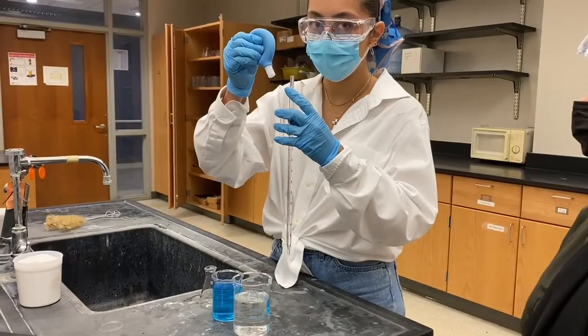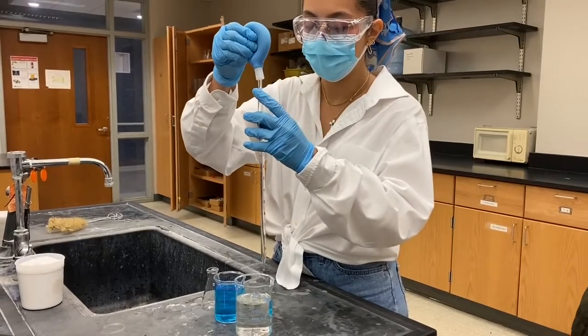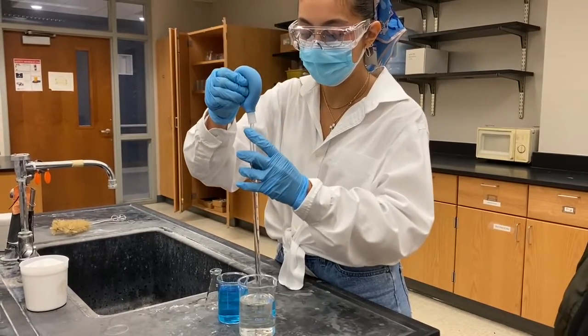After washing out your pipette with the blue water 3 times, you will now wash it out with the solution 3 times.